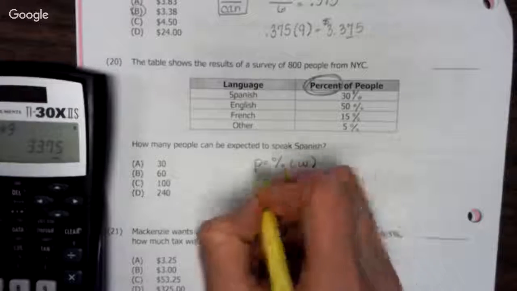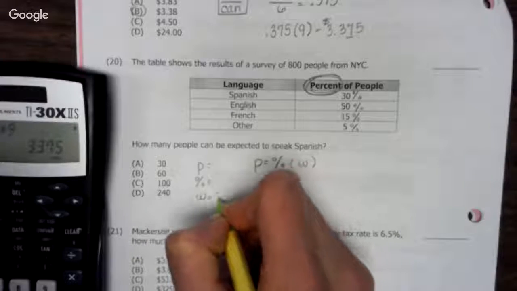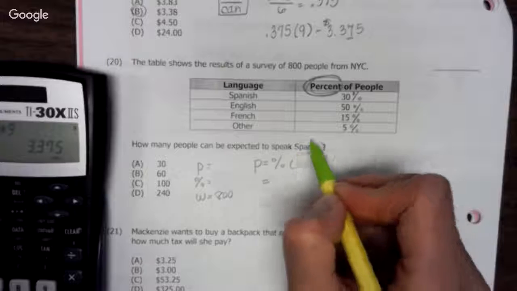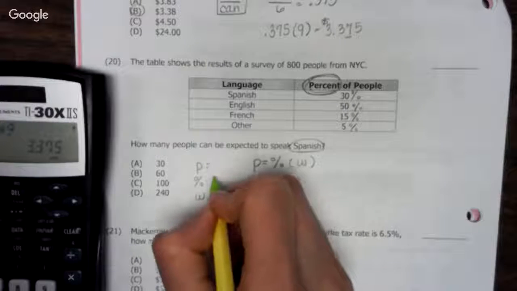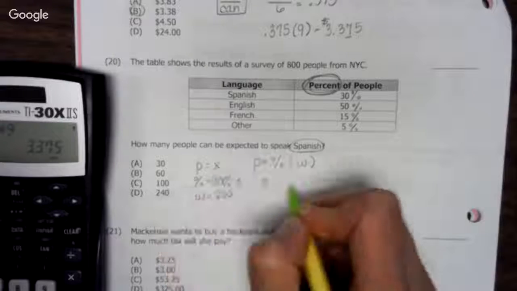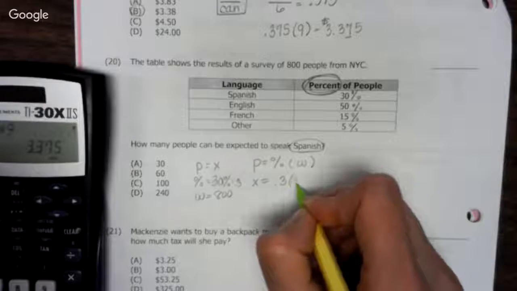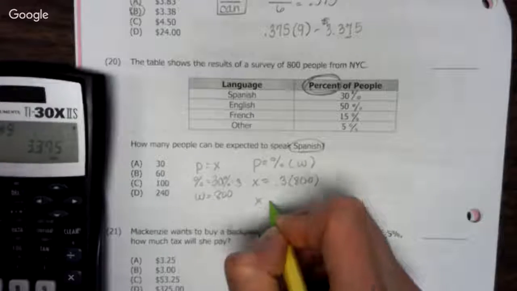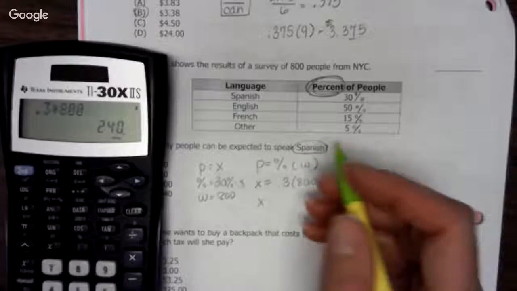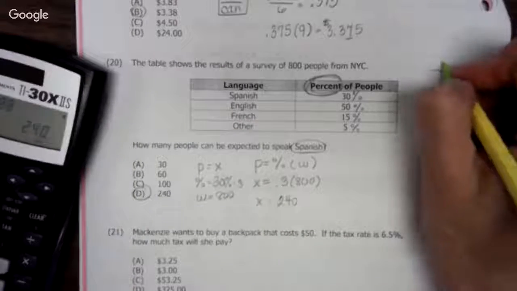Let's set up our part percent whole. We know there were 800 total people. That's your whole. We're talking about how many speak Spanish. So that's 30%, which is 0.3. And we want to know the part. So x equals 0.3 times 800. So 0.3 times 800 gives us 240 people. Choice D.